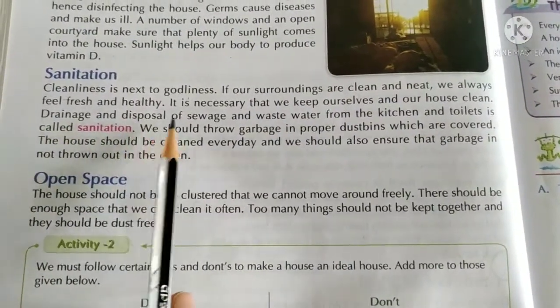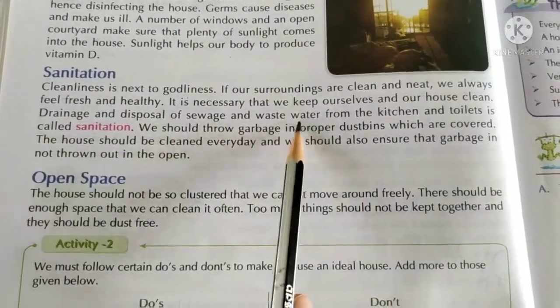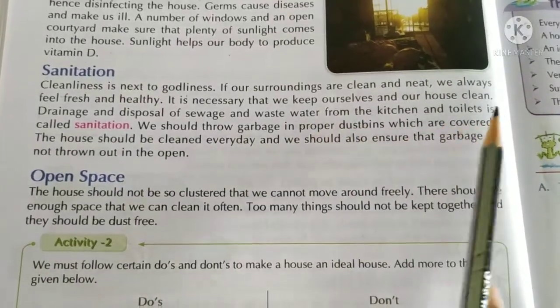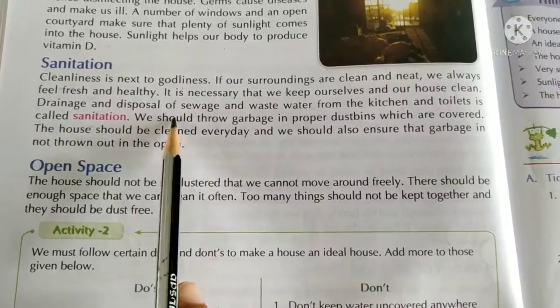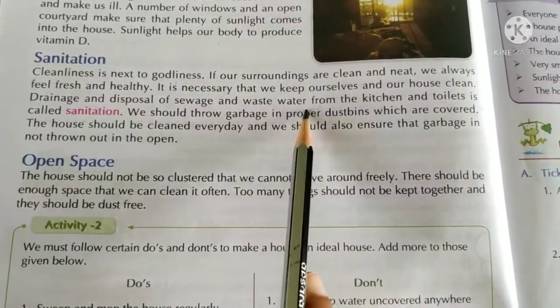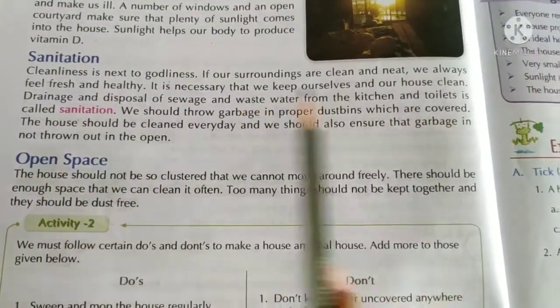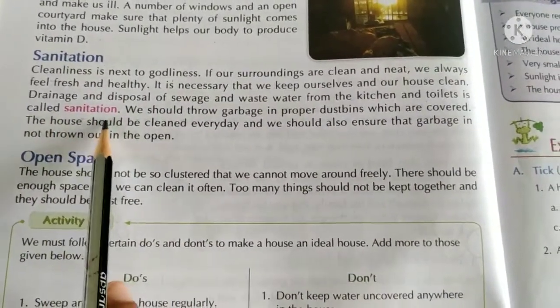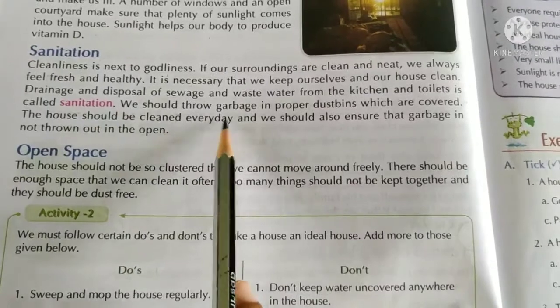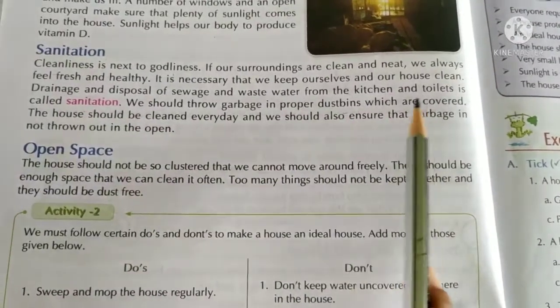Drainage and disposal of sewage and wastewater from the kitchen and the toilets is called sanitation. That is, the waste in the form of sewage, and the water from the kitchen and the toilets which are drained out through proper covered drains is called sanitation. We should throw garbage in proper dustbins which are covered.